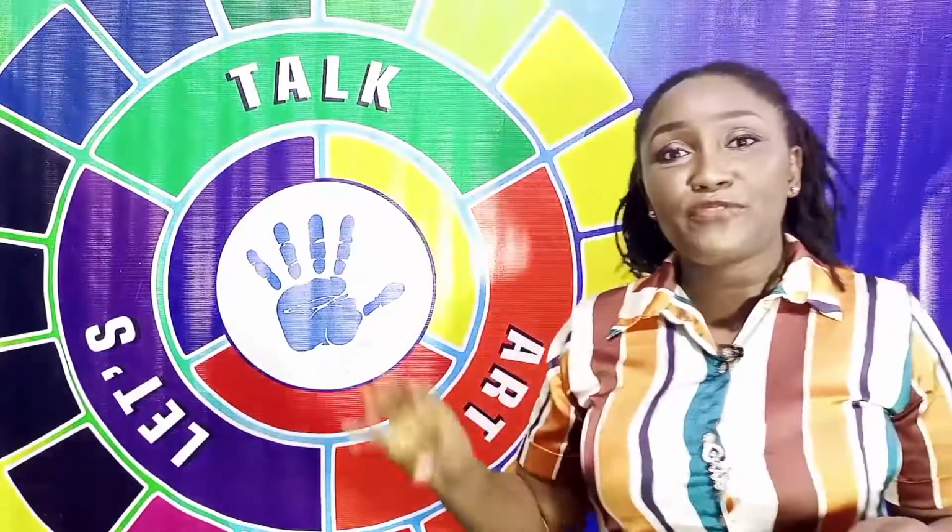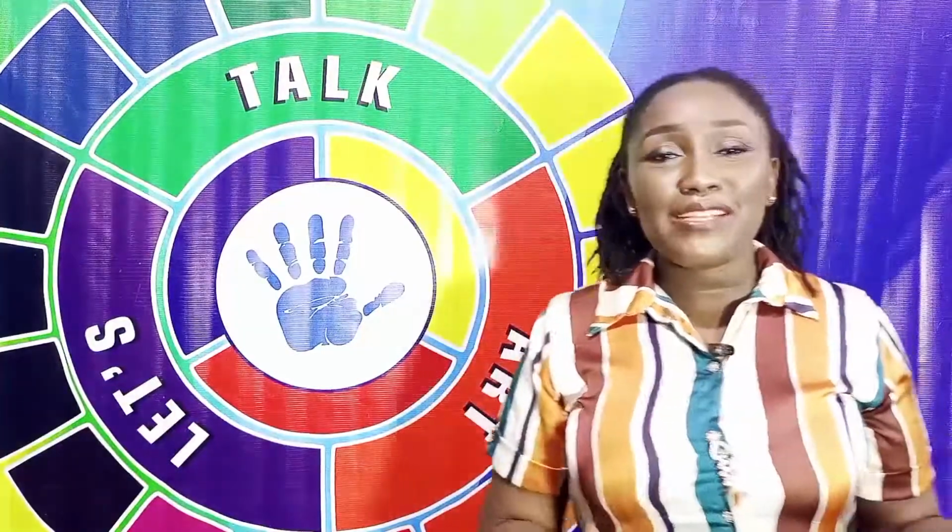Number 5, color can be used for cultural differentiation. So now what I mean by that is, for example, black is used for funerals in the West, while white is used for funerals in countries like China, in some Asian countries, and some other countries. You can see that through color, we are able to understand the cultural differences.